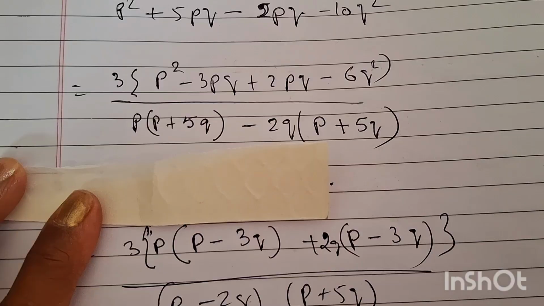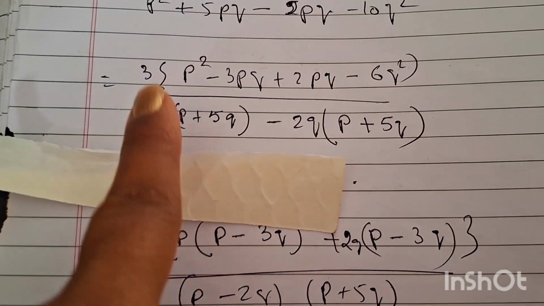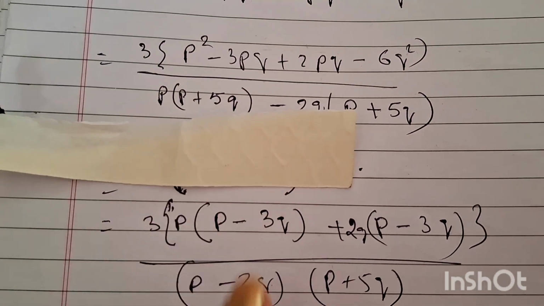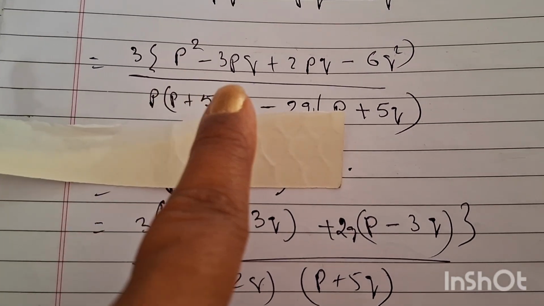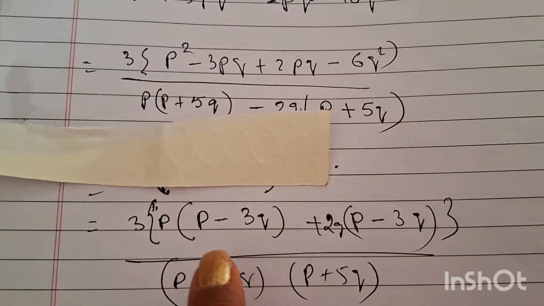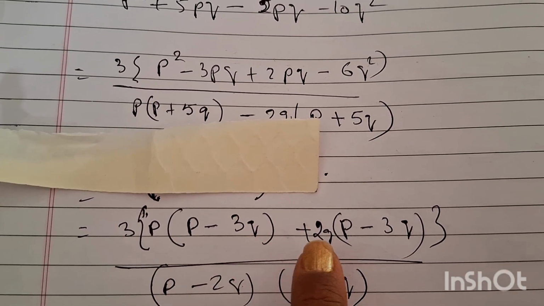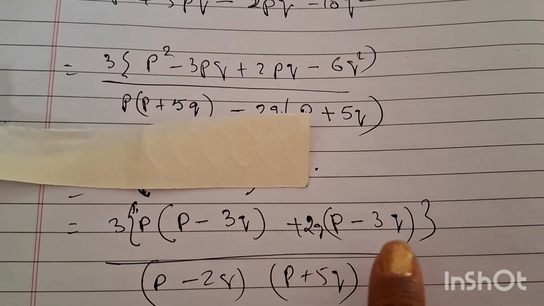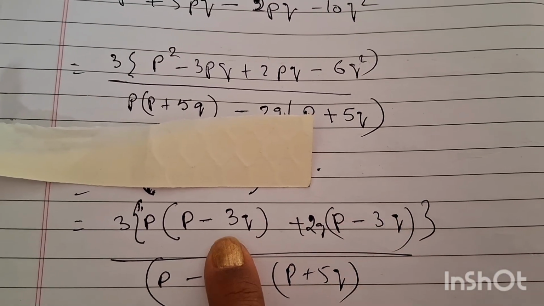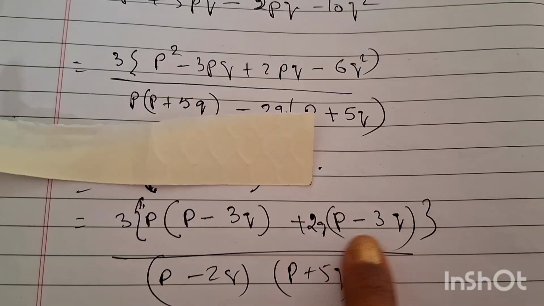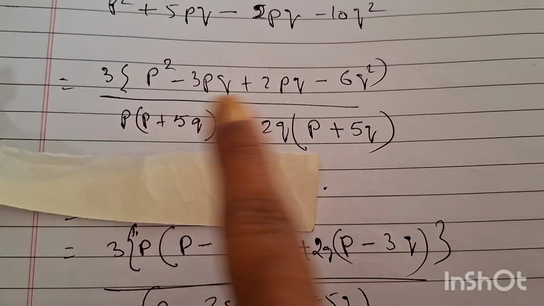Okay, now you will take what? You will take common. Now see here. Okay, 3q is common. p is common. p minus 3q, middle term factorization, minus 2q. Okay, now these two terms should always be equal. Definitely this has to be equal. Here also this is equal, right?